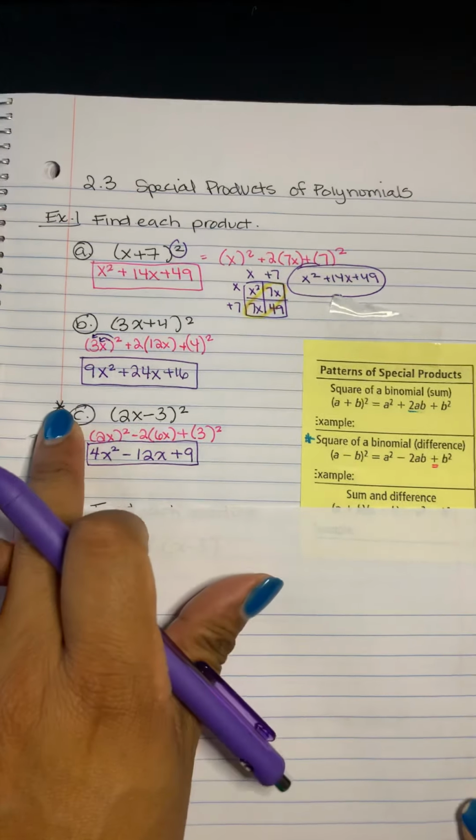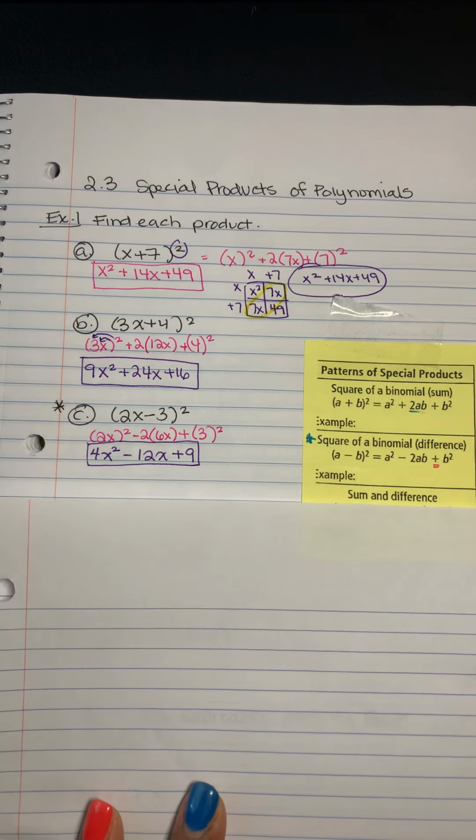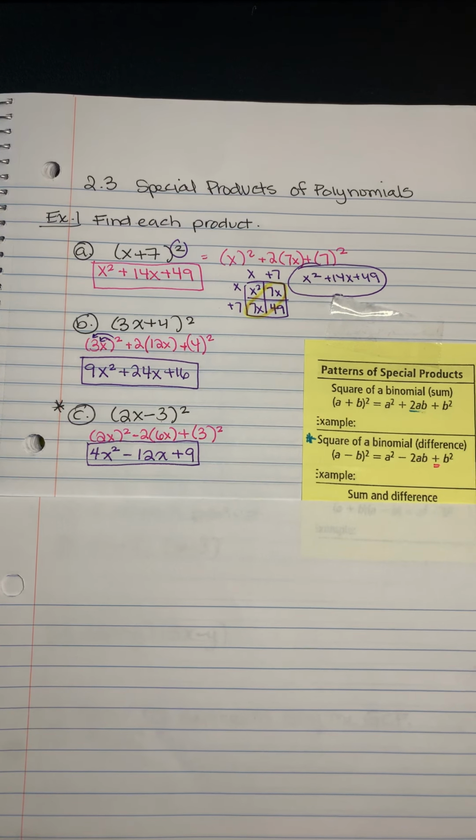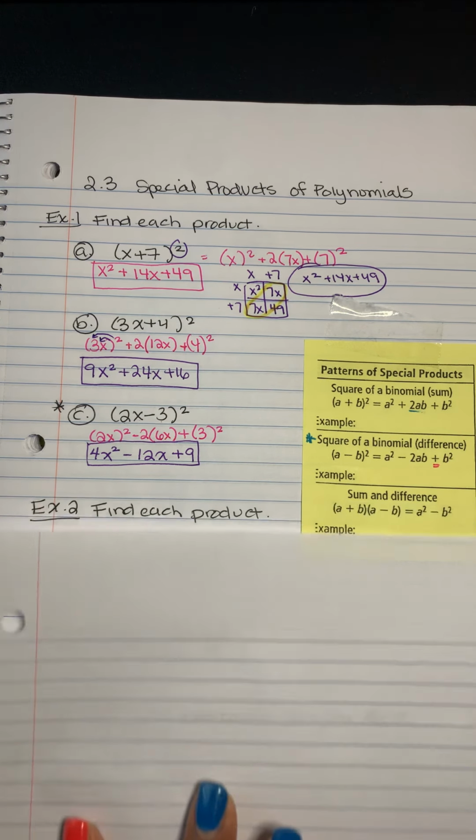Okay, so I put a star next to this one because it is a little tricky. You have to remember that there's a negative there. Again, you can fall back on the box method.